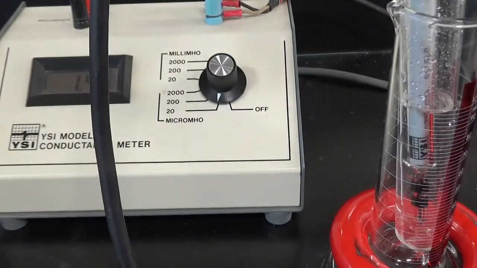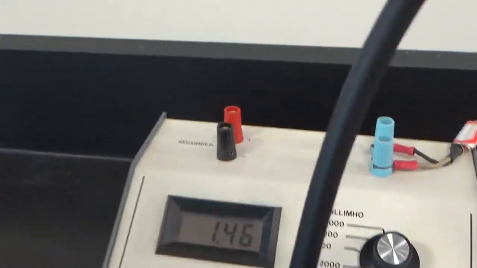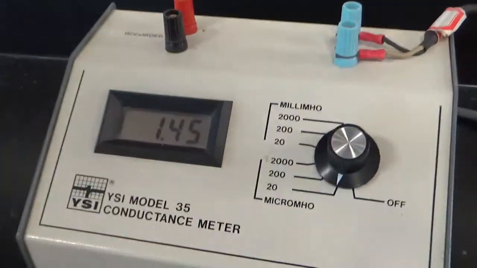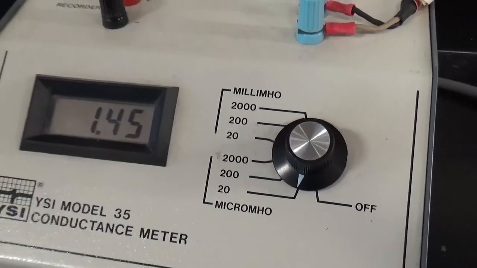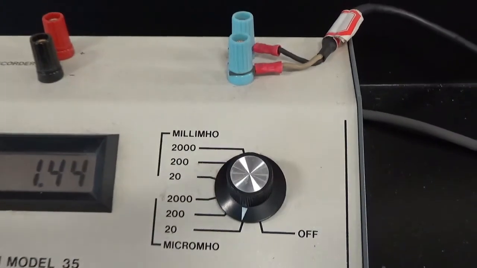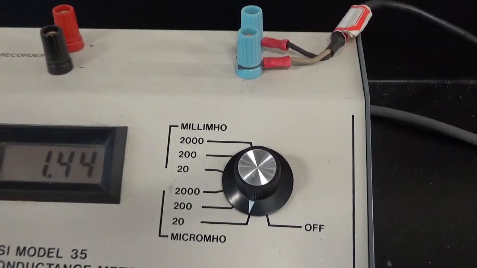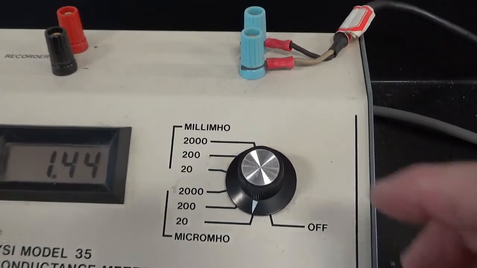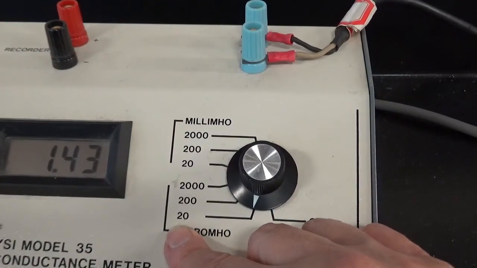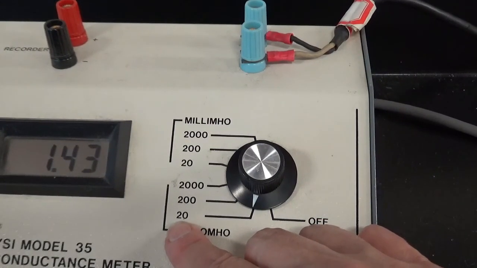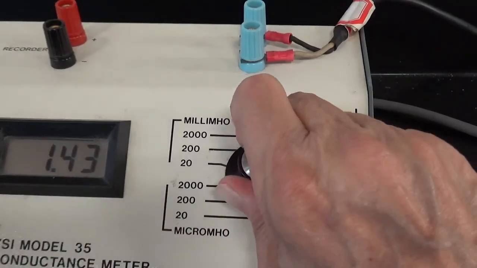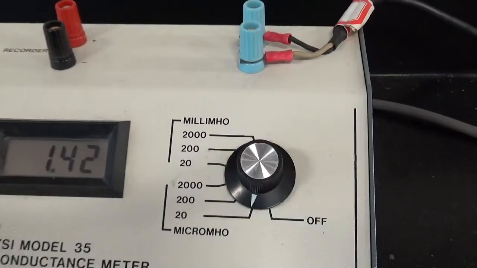Let's see, I got a number there that's about 1.5 or so. Okay, so what are the units now with this instrument? It says micromho. Okay, a mho is an inverse ohm, so it's a unit of conductivity. And when we have very small numbers, we use this scale here. This scale is for when the conductivity is between 0 and 20 micromho. If we go greater than 20, we would go to the next reading here, well, I'll show you when we get to that.